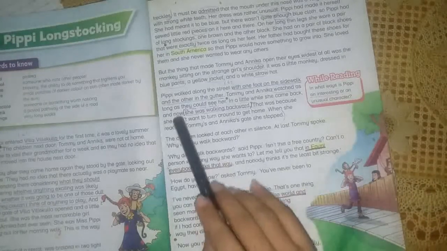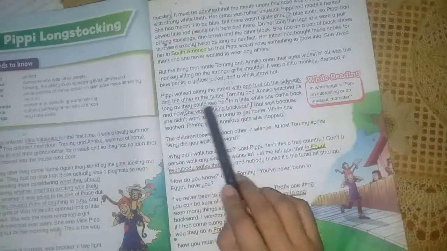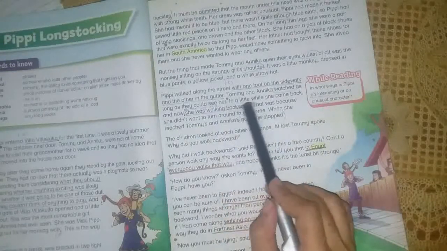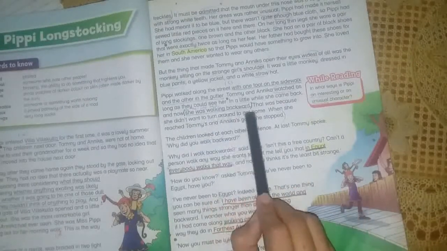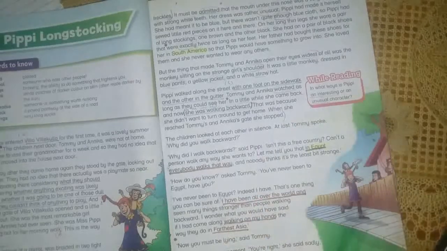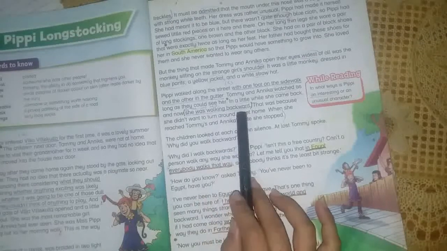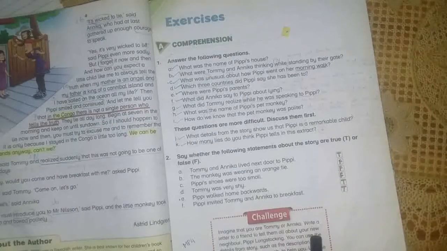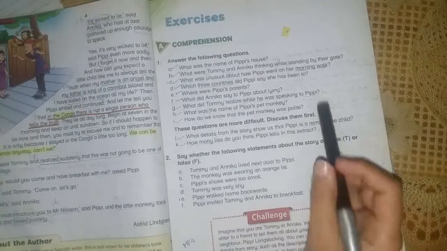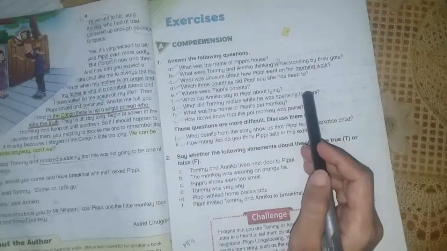Okay. Pippi walked along the street with one foot on the sidewalk and the other in the gutter. Tommy and Annika watched as long as they could see her. In a little while, she came back, and now she was walking backward. Okay, so you can have a clue over here. She was walking backwards. So when she was coming back from the morning walk, how was she walking? She was walking backward. So you can write like this: on the way back, she was walking backward.